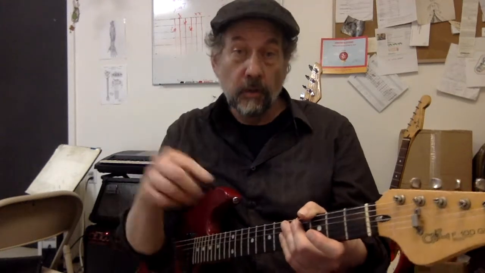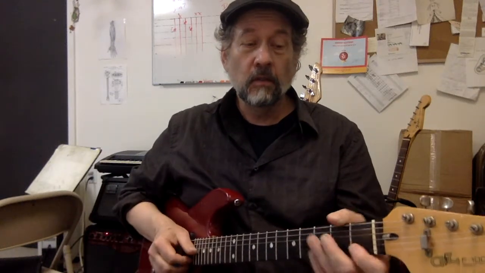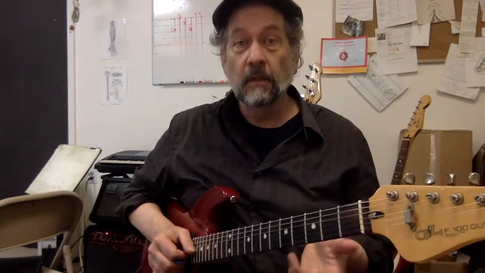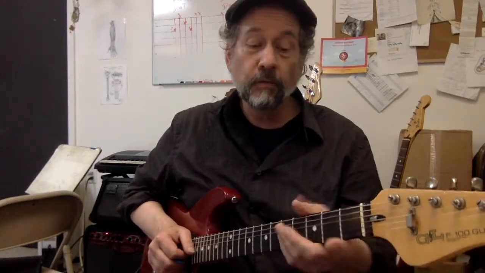So, finding your way between 2 unison notes, let's define that term. Unison notes on the guitar means you have two positions where you have the same pitched note. So we call that a unison. This middle C and this middle C. Same pitch, two different places on the fingerboard.